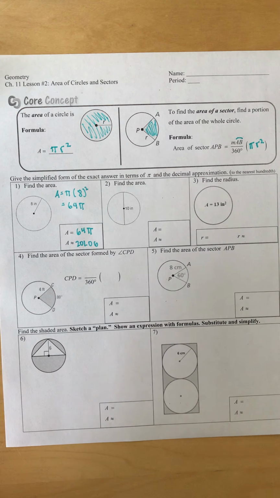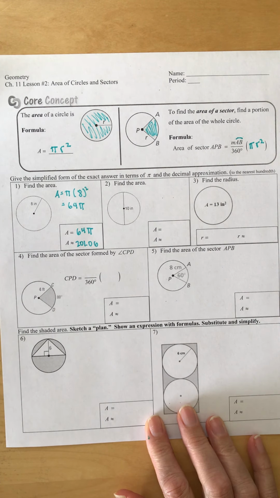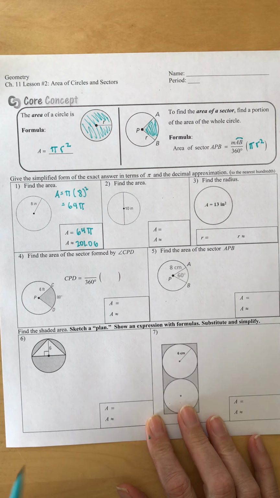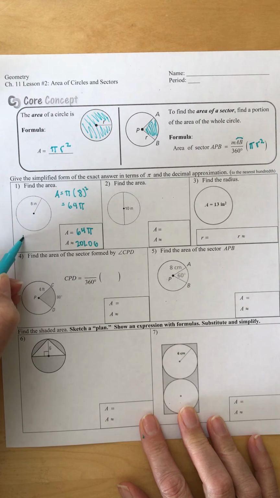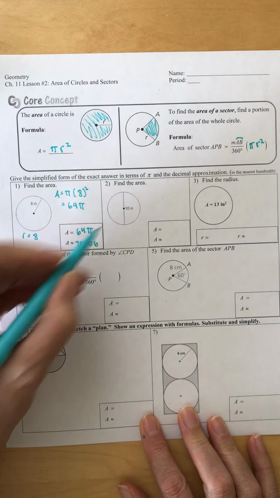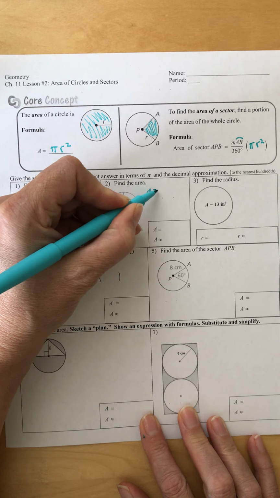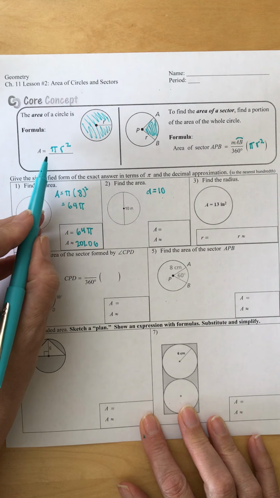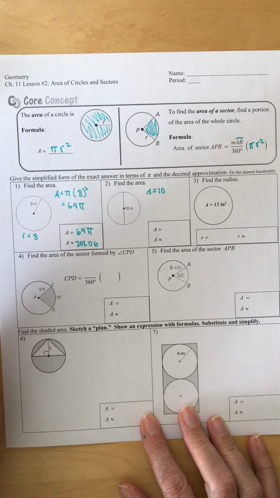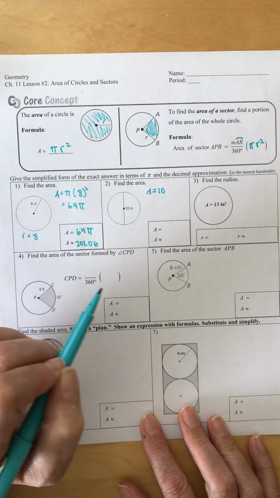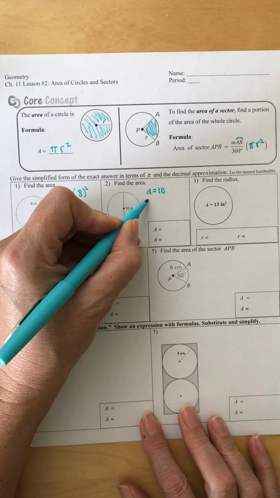If we were in normal class, I would have you do this one on your own, so please pause the video and try it on your own just to make sure you get the main concept here. Notice that you're given the diameter this time, which is 10. On this one we were given that the radius is 8. Here the diameter is 10, but remember the formula needs the radius, so you'll have to find the radius before you start using the formula. So again, pause the video, try to find the area, and then turn it back on to check.